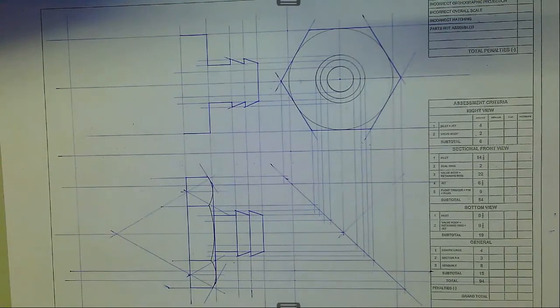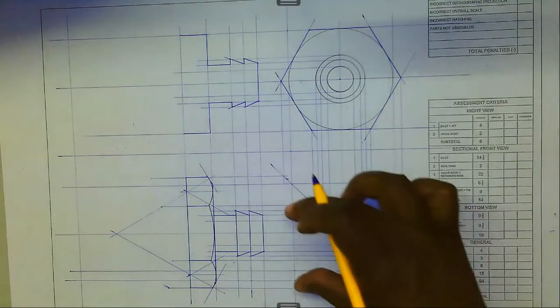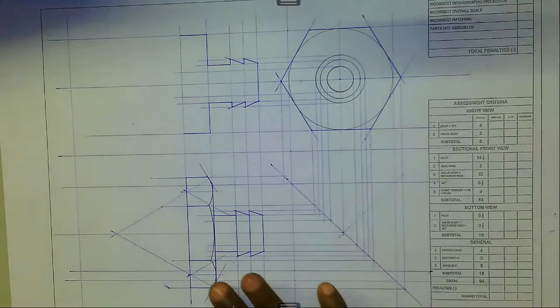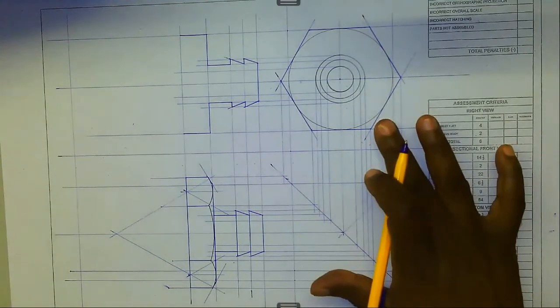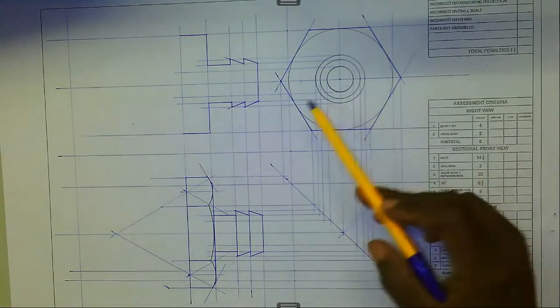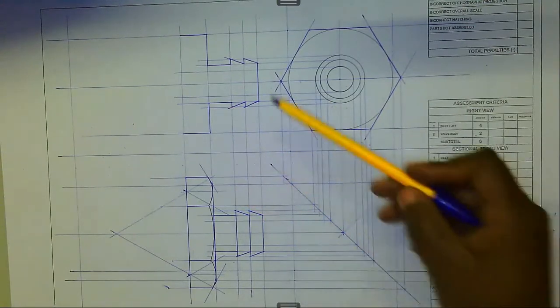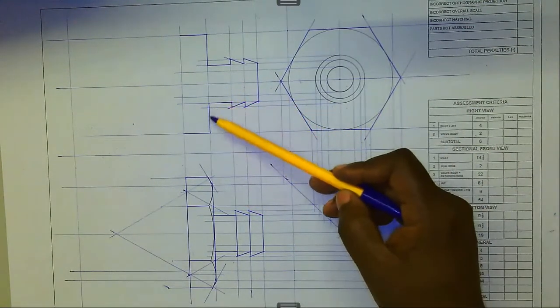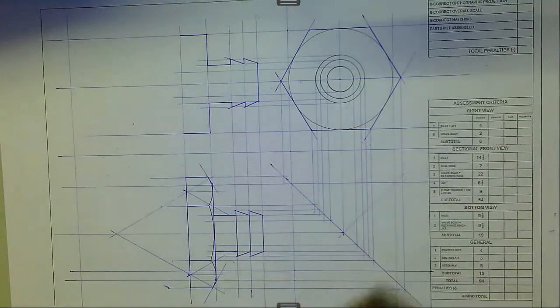Right. So we now have got our bottom view showing the inlet, the right view showing the inlet as well, and the front view showing part of the inlet, but there is still other details that we want to insert.